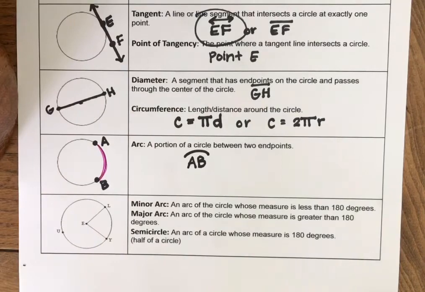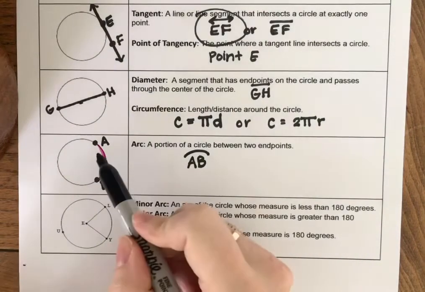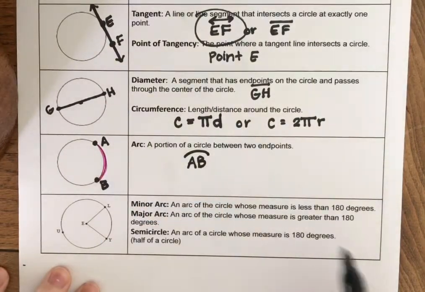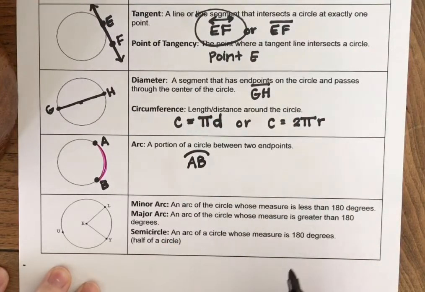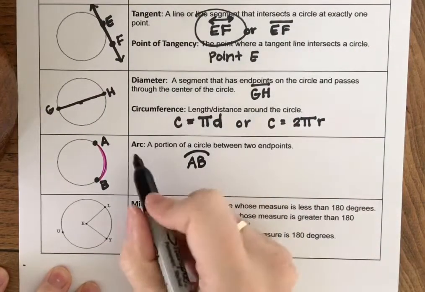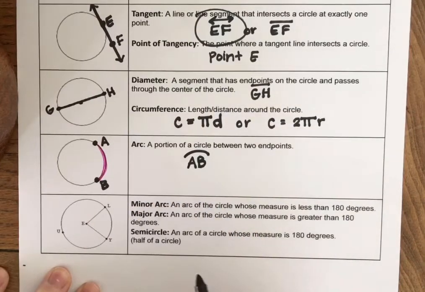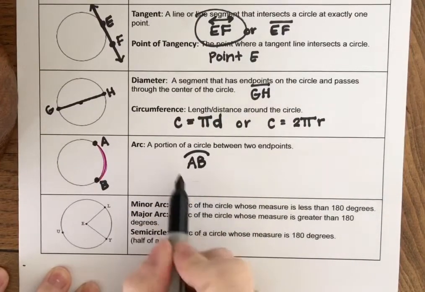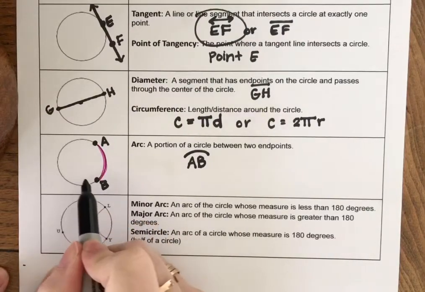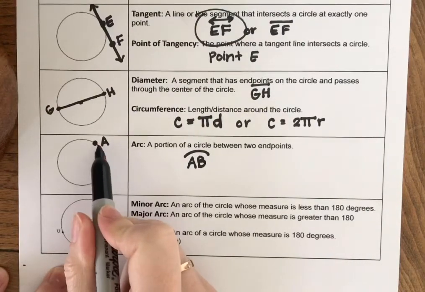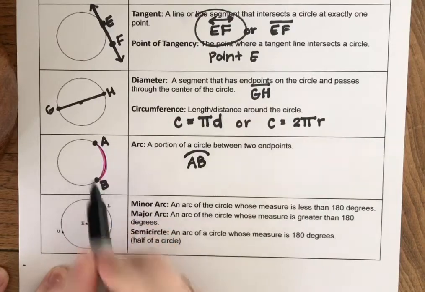So that is talking about the arc between A and B. Now when we talk about the arc, the letters, we are always taking basically the shortest path from A to B. So if I'm labeling arc AB, it is not from A all the way around here to B. It is the shortest path from A to B.